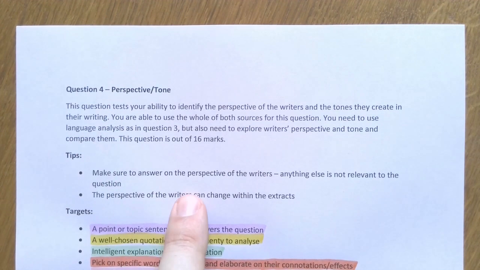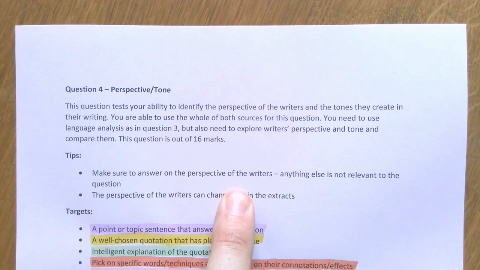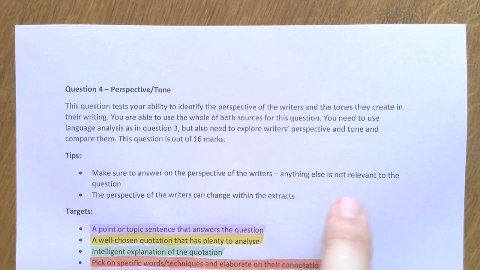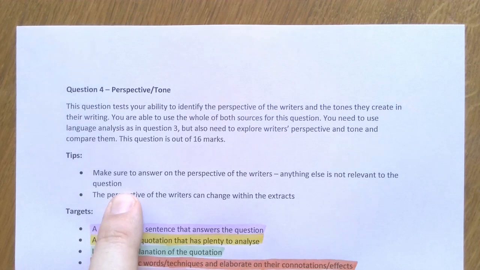Tips: make sure you answer on the perspective of the writers. I've read fantastic answers, but they don't talk about the perspective of the writer, and I can give them very little credit because of this. Anything else, as I say, is not relevant. Absolutely not. So make sure you've got the perspective of the writers and hopefully the tone that they create in their writing too.